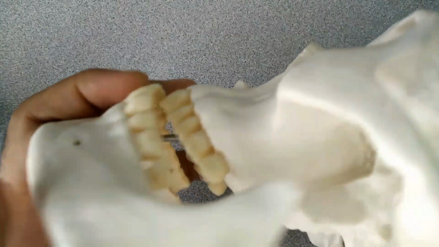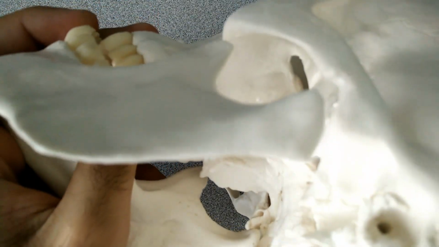So here I'm just going to attach the mandible back to the rest of the skull.